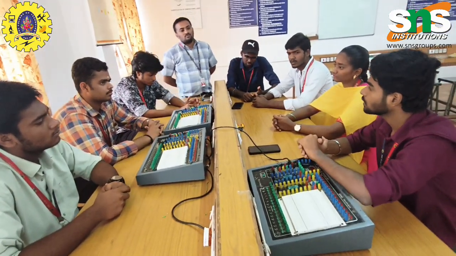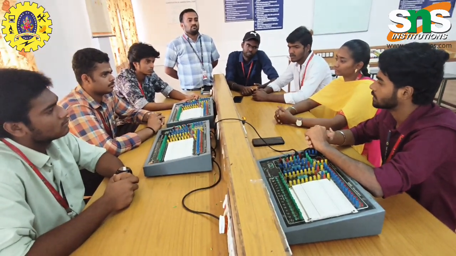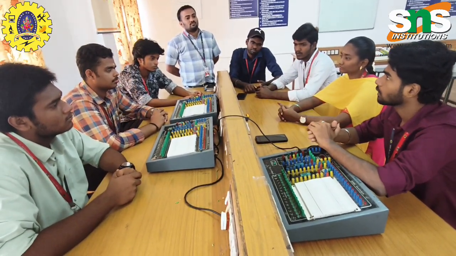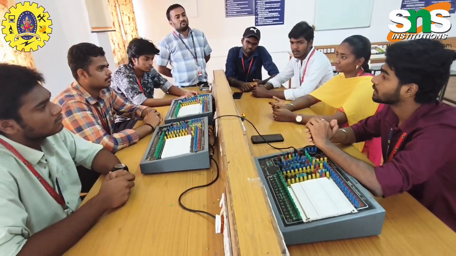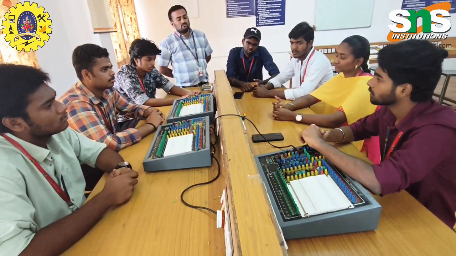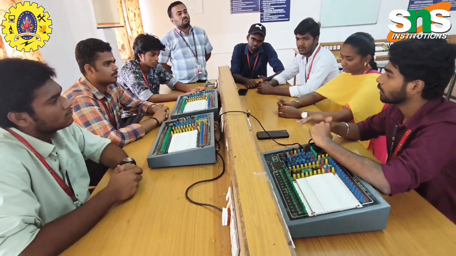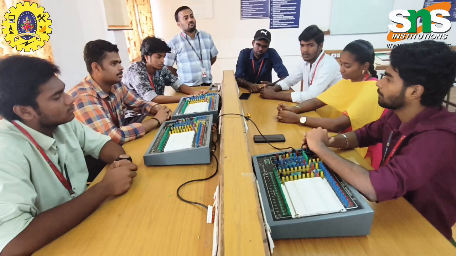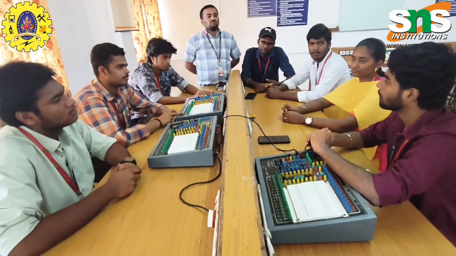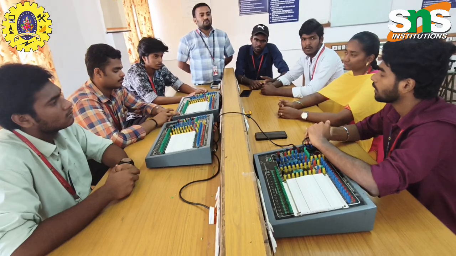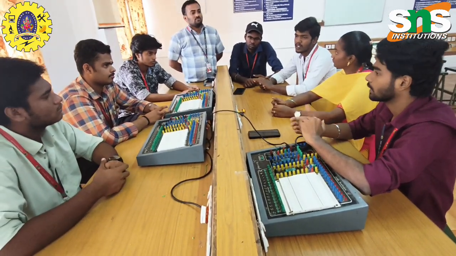We can solve this problem using these two sensors. Nowadays foreigners use gas sensors in their kitchens to avoid gas leakages and problems. Like that, we can also implement these ideas for Indian people to reduce the risk to human life.